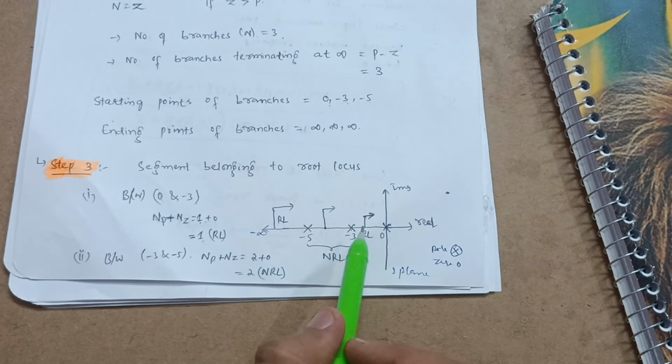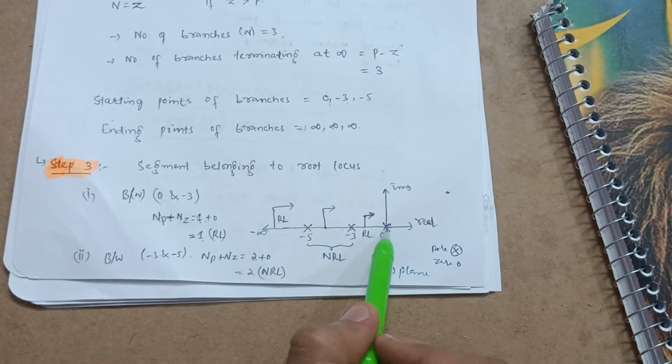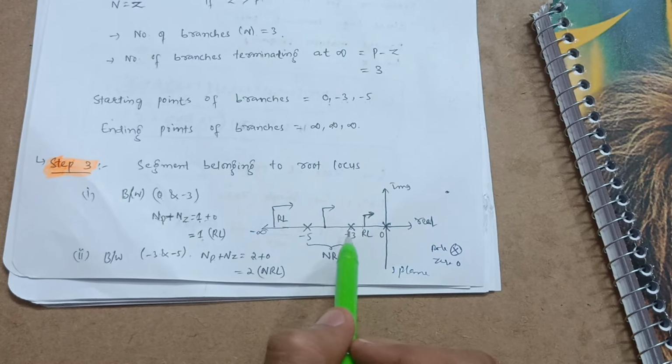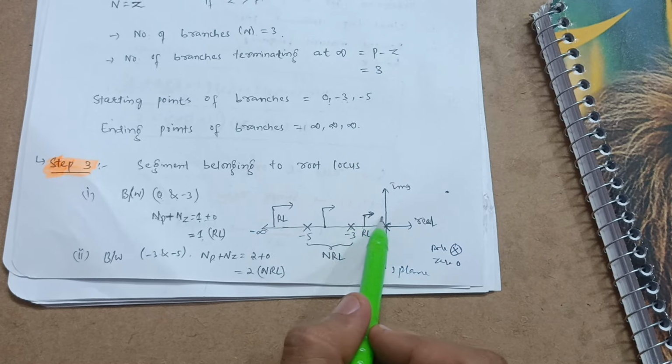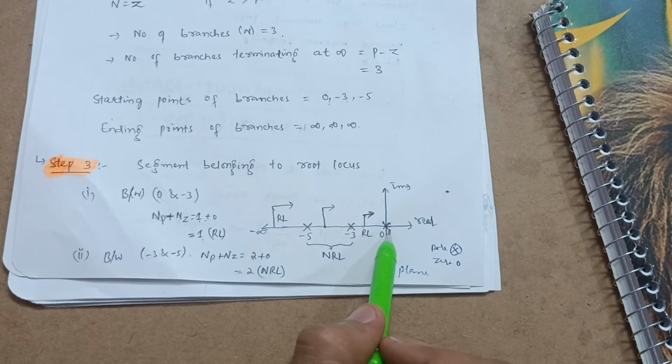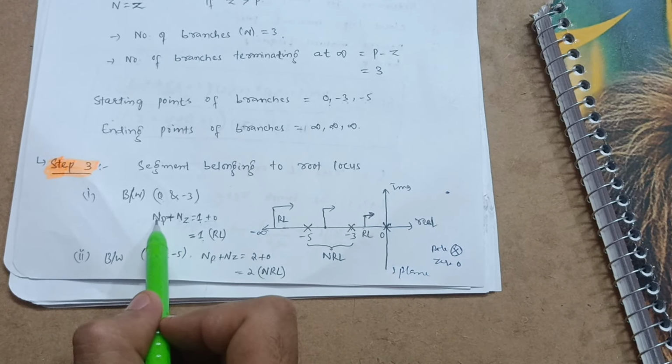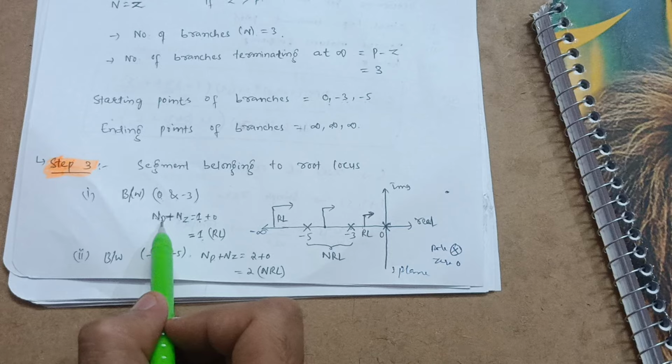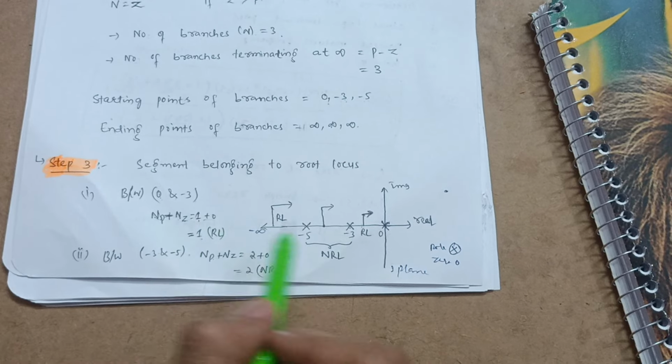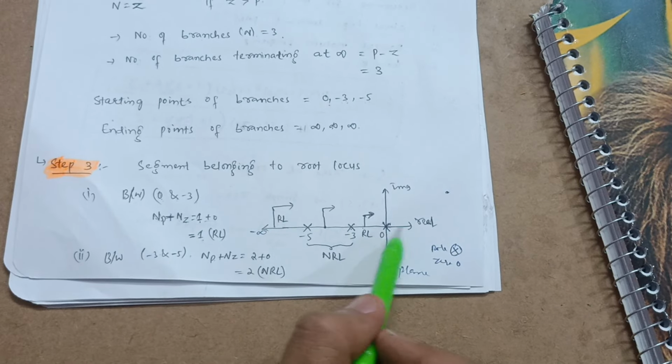Whenever I am taking 0 and minus 3, in between 0 and minus 3, on the right half of this direction, how many poles are present? One pole you are seeing here on the right side of the s plane. I can write the formula: Np plus Nz, number of poles plus number of zeros. The number of poles is 1 here and there are no zeros in this problem.